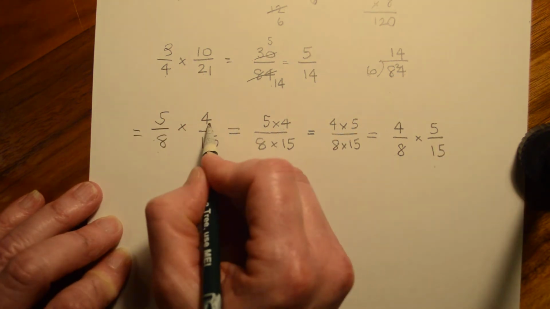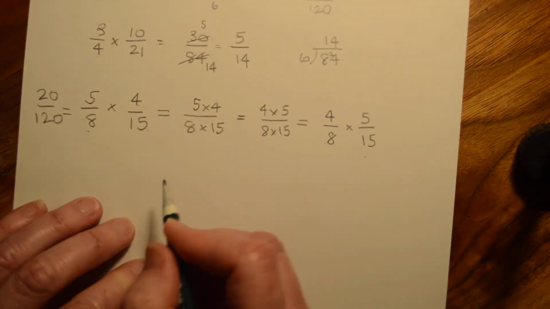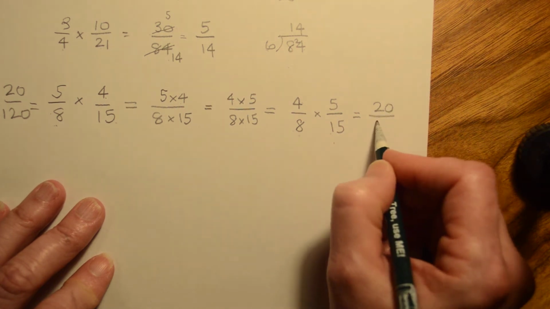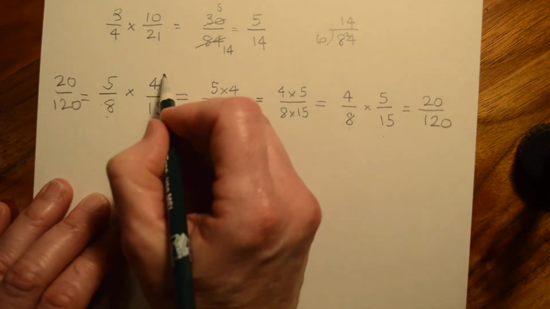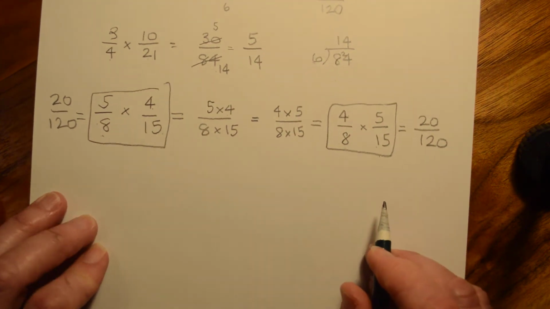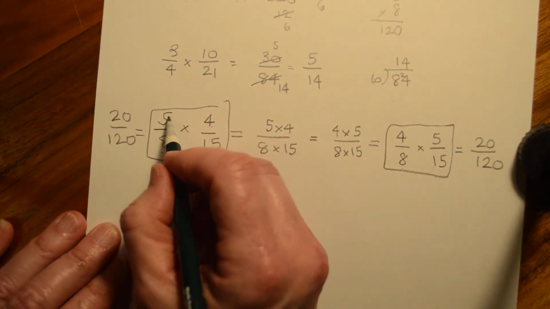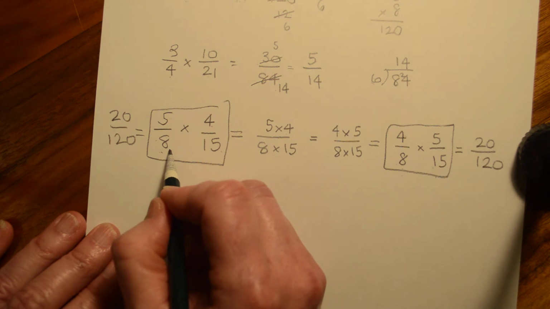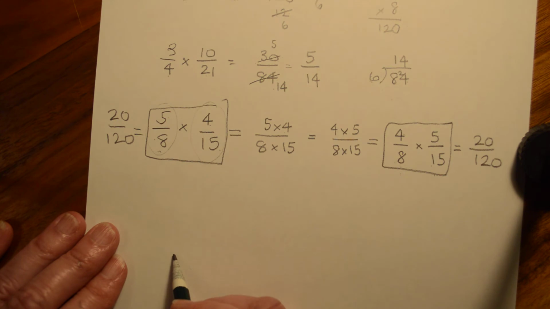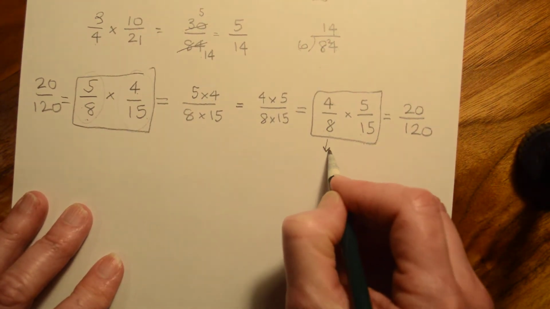Let's check. If I do 4 times 5, I get 20. If I do 8 times 15, I get 120. On this side, if I do 4 times 5, I get 20. And here I do 8 times 15, and I get 120. All right, so this problem and this problem both have the same answer. Now, why is that a big deal? Well, let's look at these fractions right here. 5/8 doesn't reduce, so I'm stuck with that fraction. 4/15 doesn't reduce, I'm stuck with this fraction. But look at this, 4/8 is the same thing as 1/2.